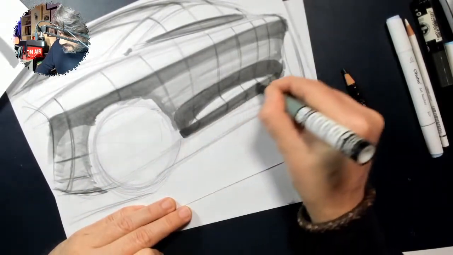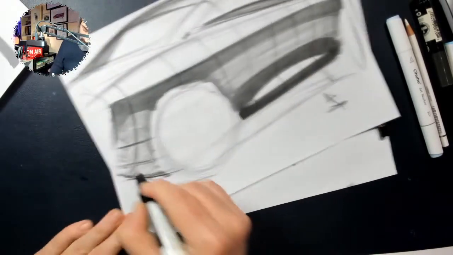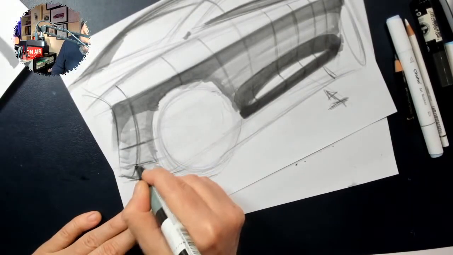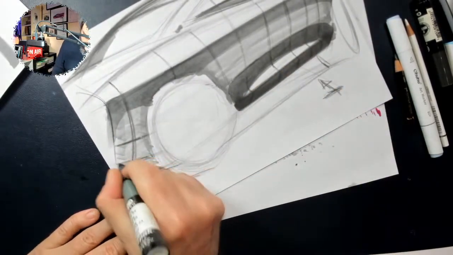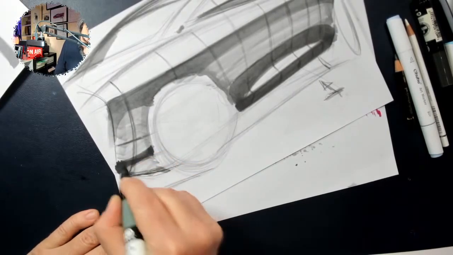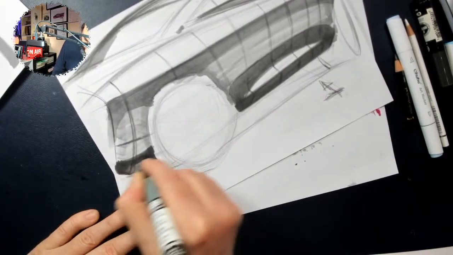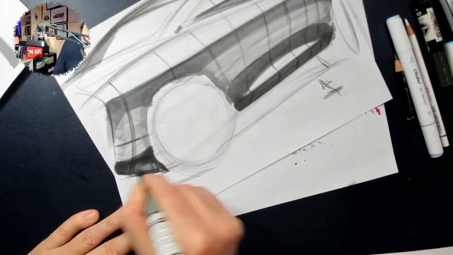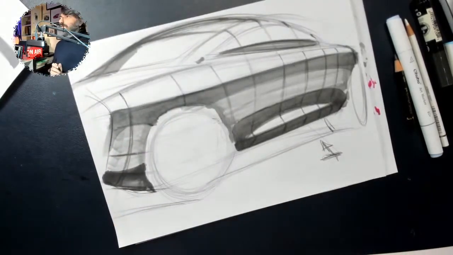So we make that really dark. And we do the same thing in this area, you see? It's like this here. So I will go up, coming down. You see?